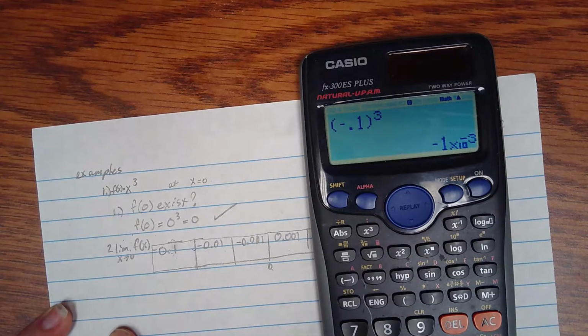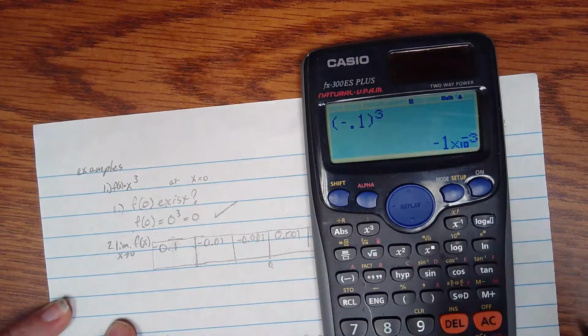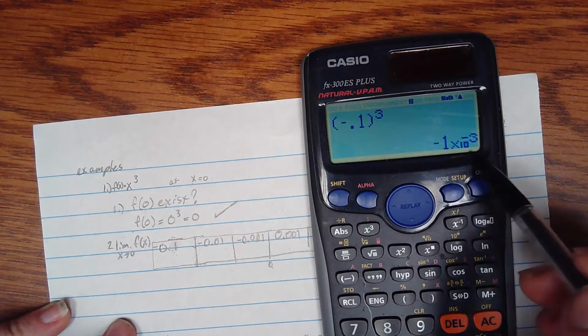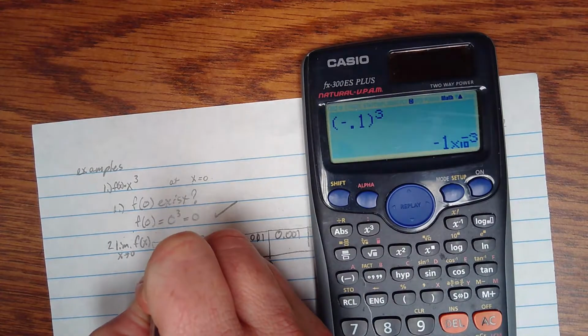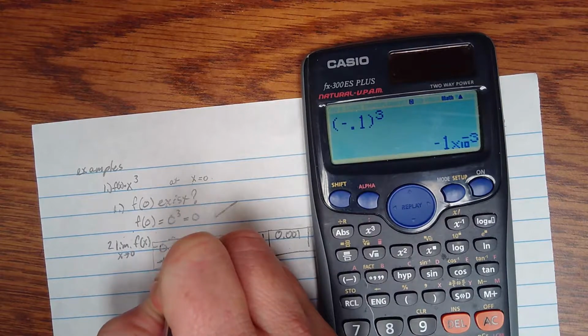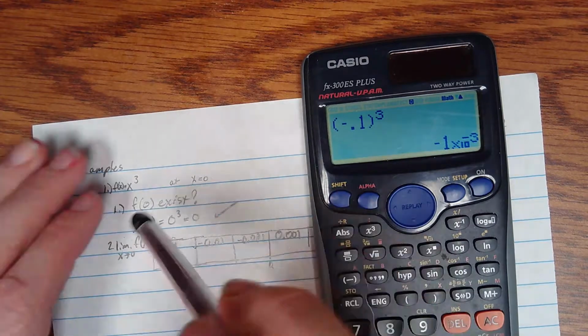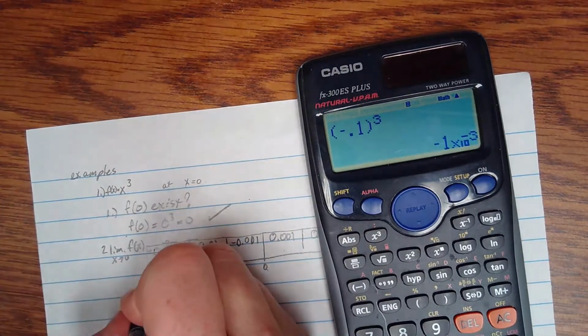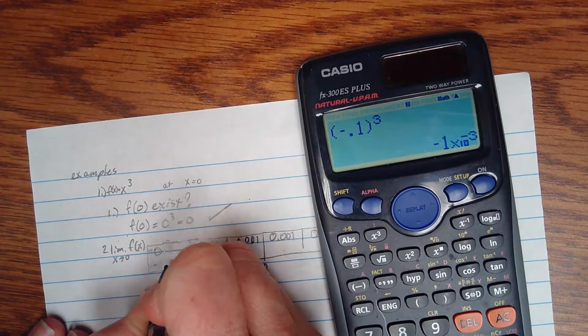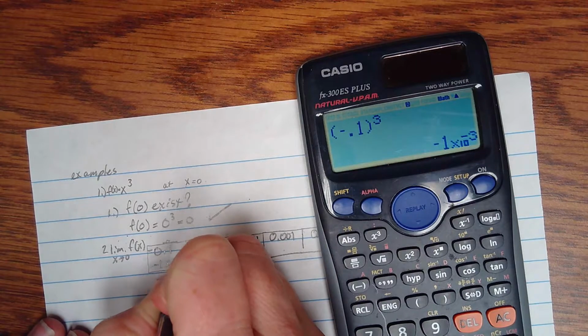There should be a way. I'd have to go in and change the settings on my calculator so that it gives me decimal form. But this is negative 0.001. I'm actually going to write it in scientific notation so that we have a way to compare. Negative 1 times 10 to the negative 3.